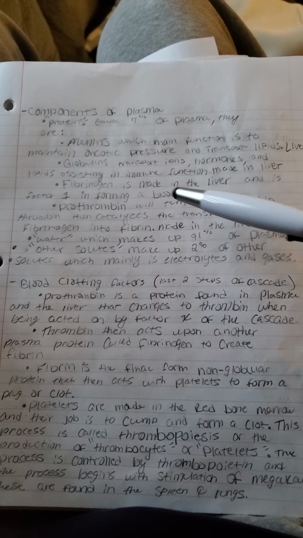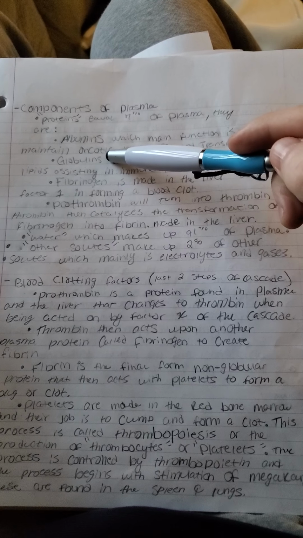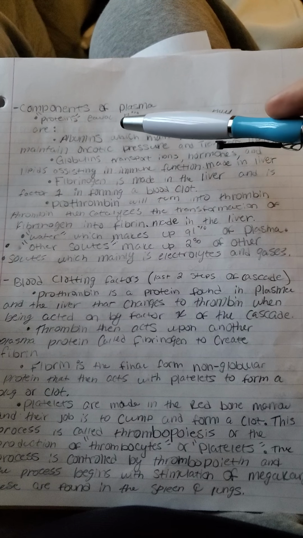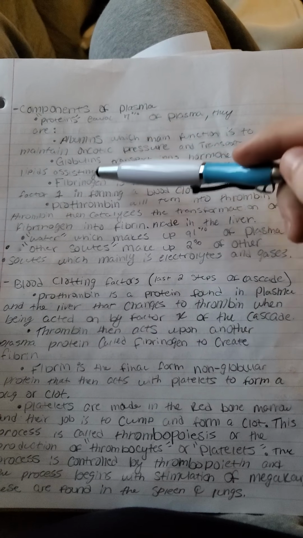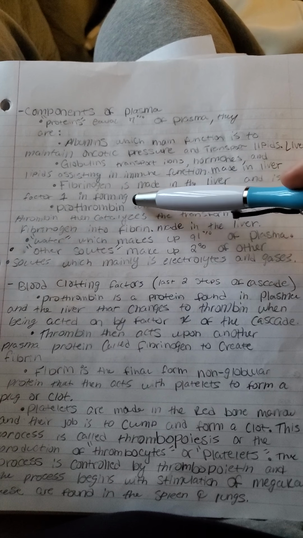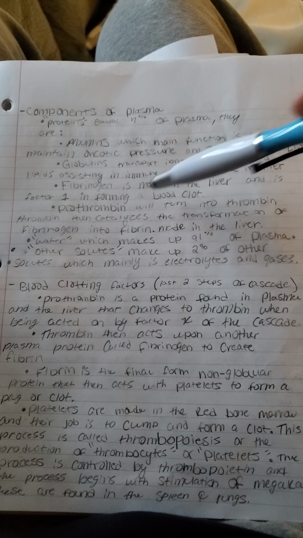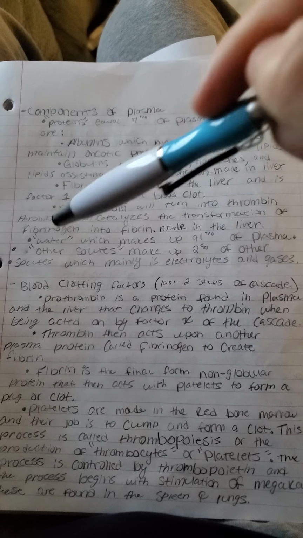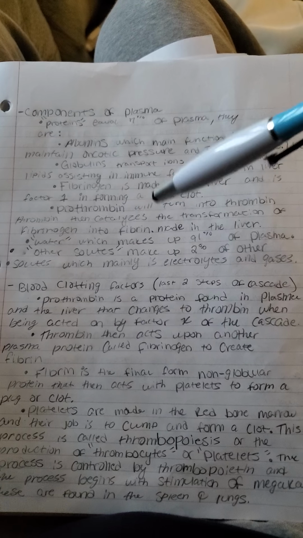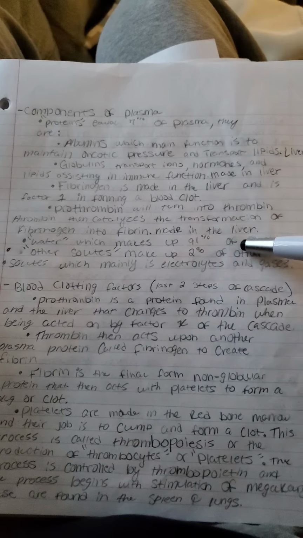But just understand that these are the proteins. Albumins transport lipids, globulins assist in immune functioning and also transport ions, hormones, and lipids. Fibrinogen is used for blood clotting and is factor 1. Prothrombin is also used for blood clotting, but it is turned into thrombin that then catalyzes fibrinogen to turn into fibrin. The other component of plasma is water, which makes up 91% of plasma.